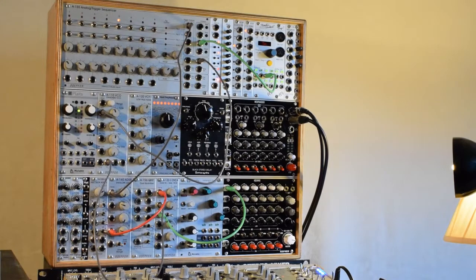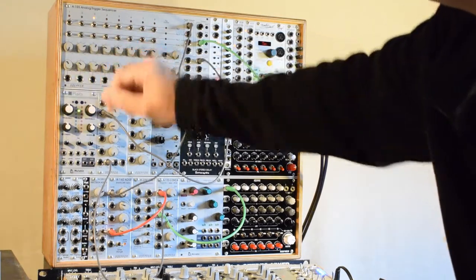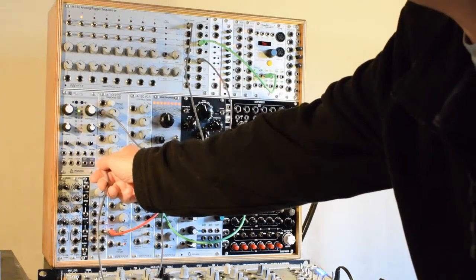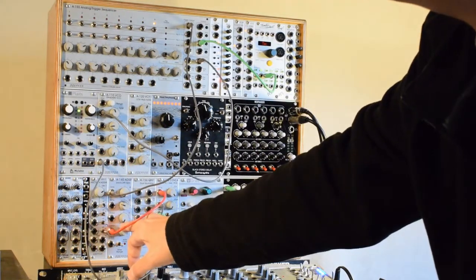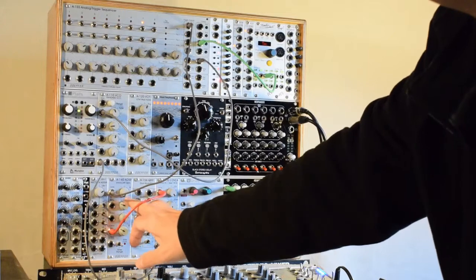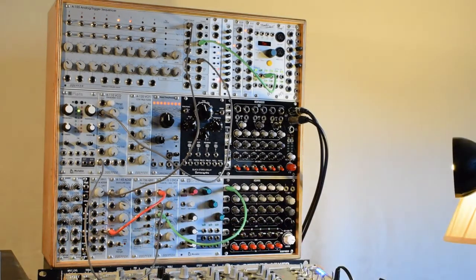Nearest down. So at the moment, I've tuned the oscillator using the tune knob. Probably easier on a sawtooth wave, if you can hear it. So that's roughly a C.